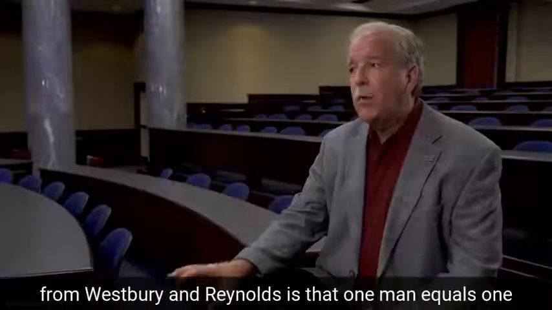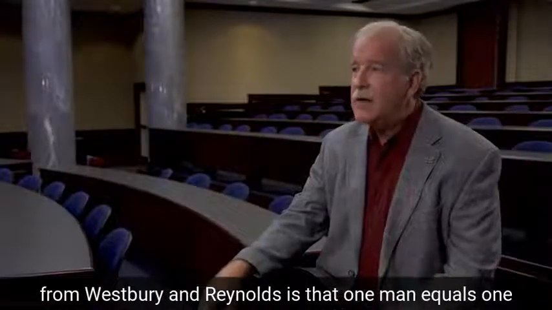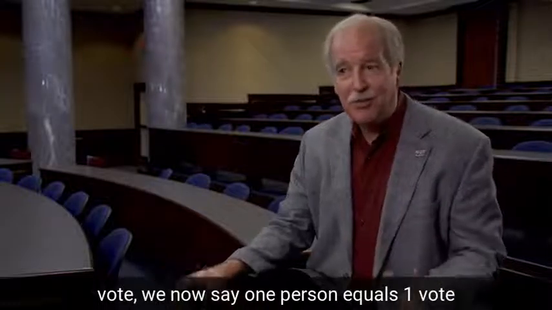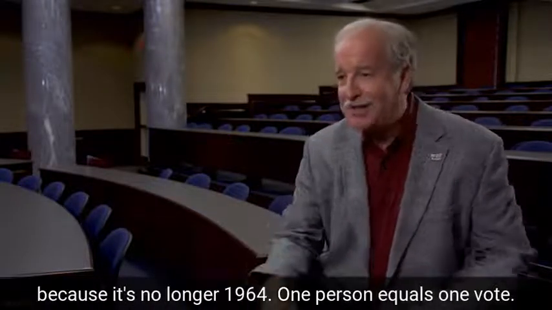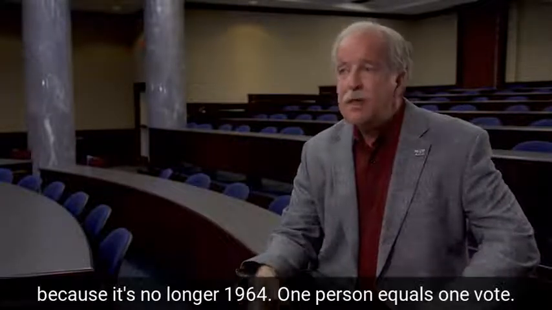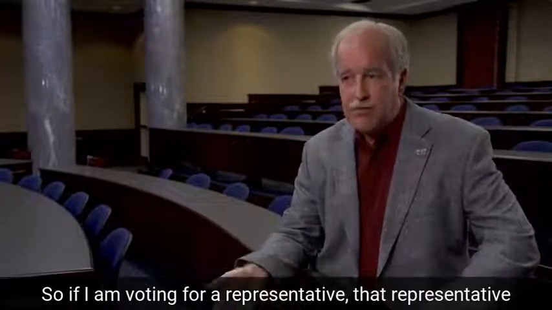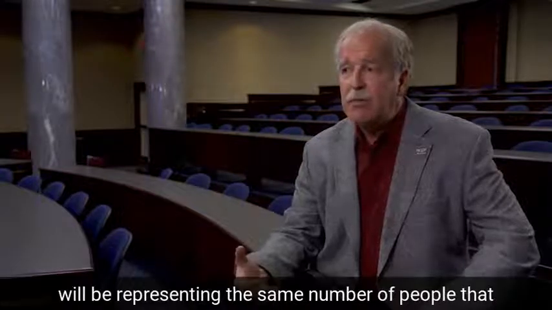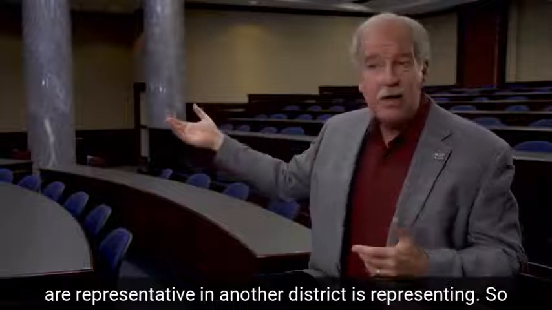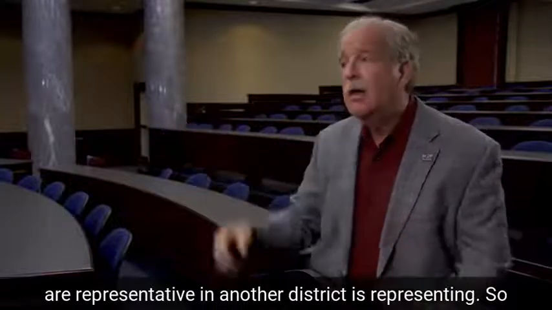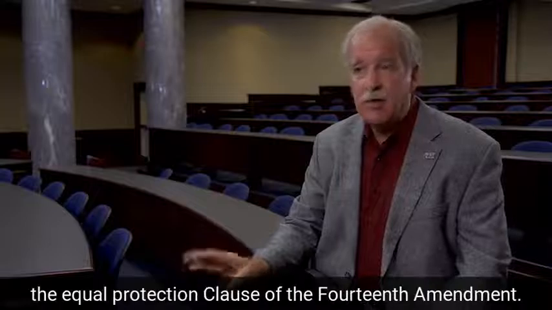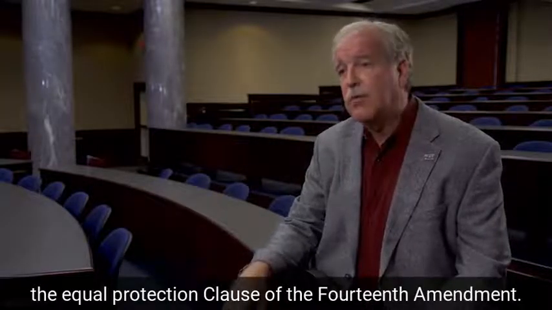The takeaway from Westbury and Reynolds is that 1 man equals 1 vote. We now say 1 person equals 1 vote, because it's no longer 1964. So if I am voting for a representative, that representative will be representing the same number of people that a representative in another district is representing. So numeric equality is the constitutional touchstone under the Equal Protection Clause of the 14th Amendment.